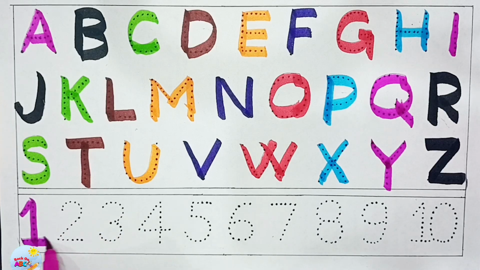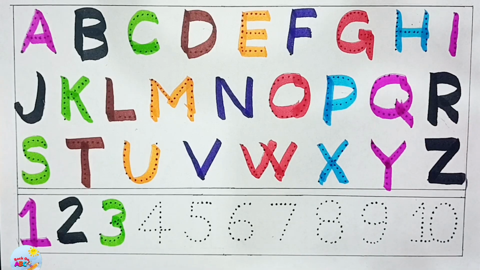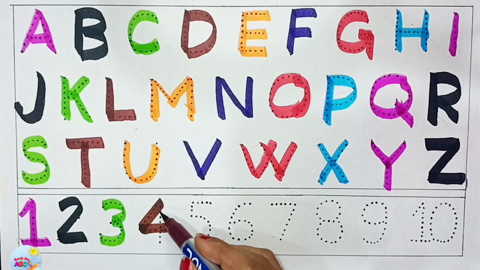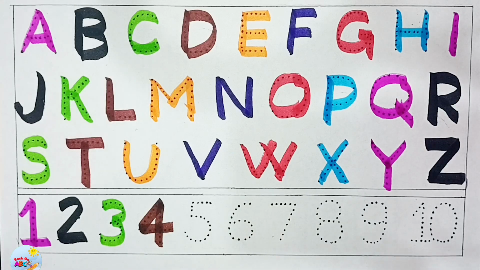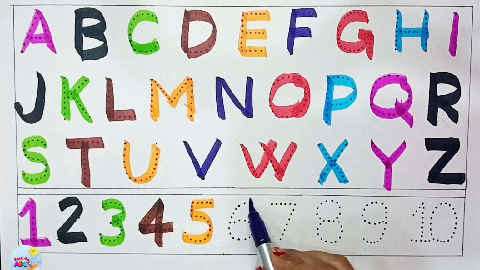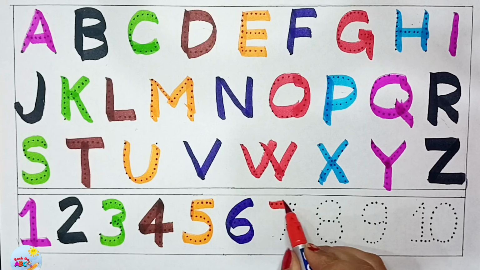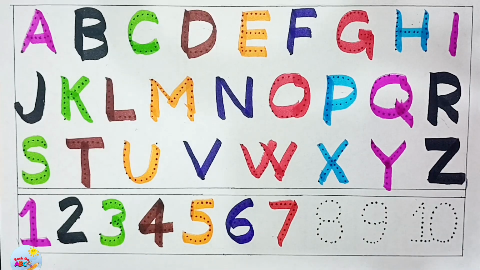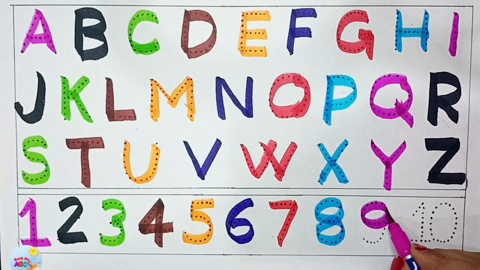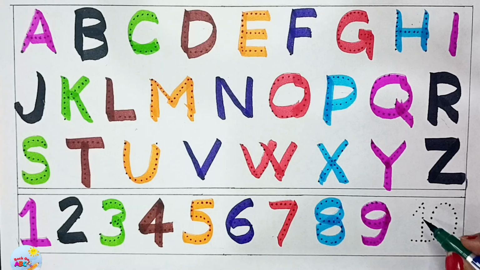1, 2, 3, 4. Let's trace number 5. Now it's time to trace number 6, number 7, number 8, number 9, last number 10.